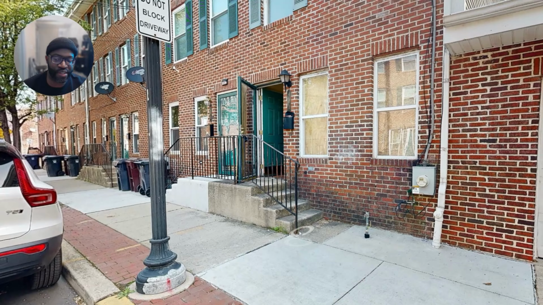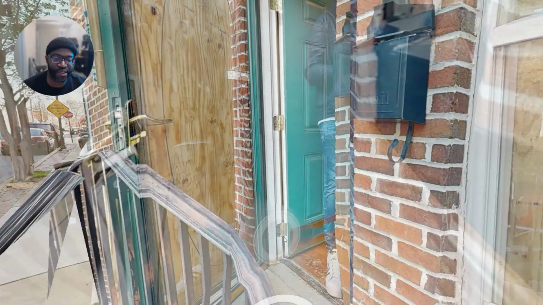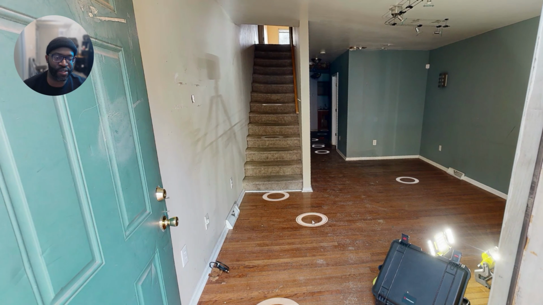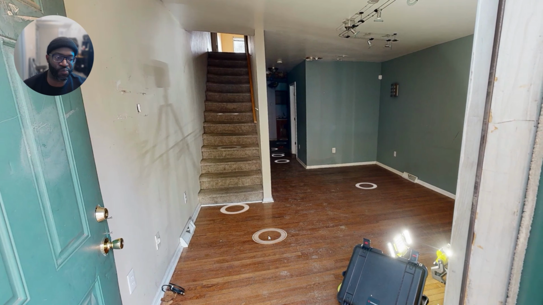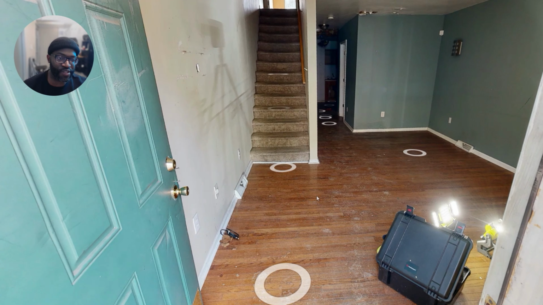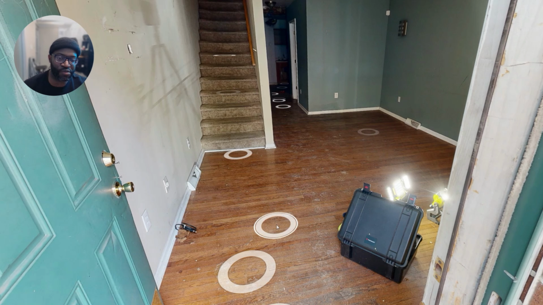So here is a Matterport walkthrough that we did for a client. They sold the home and then the new buyer bought it and they're trying to renovate this home. But guess what? They don't have a floor plan. So they called Tri-State 3D to say, hey, can you create an as-built floor plan for me? We said, sure. So this is the Matterport walkthrough here. So let's just walk through the house real quick.